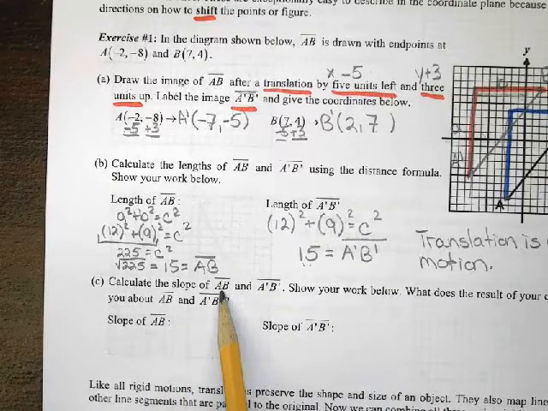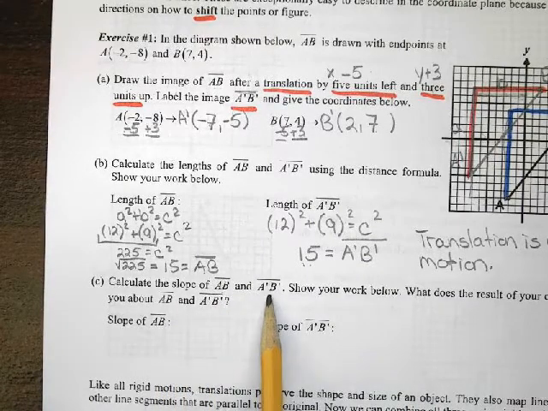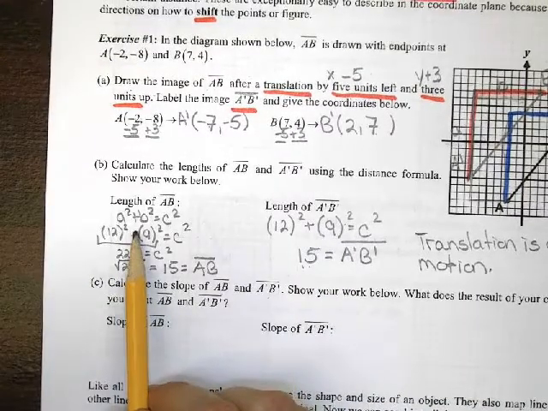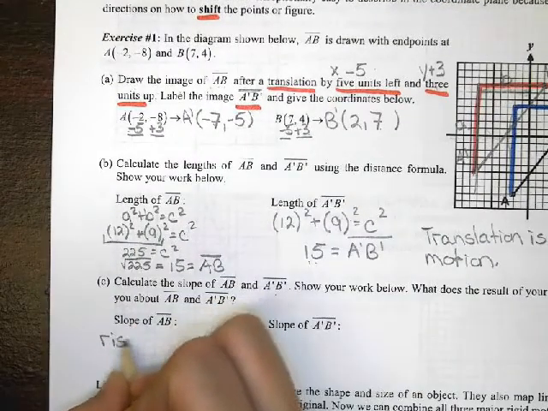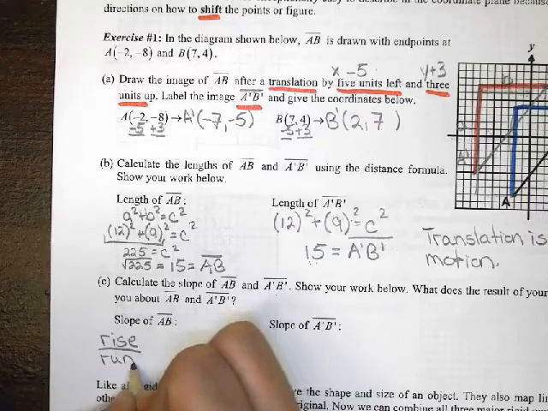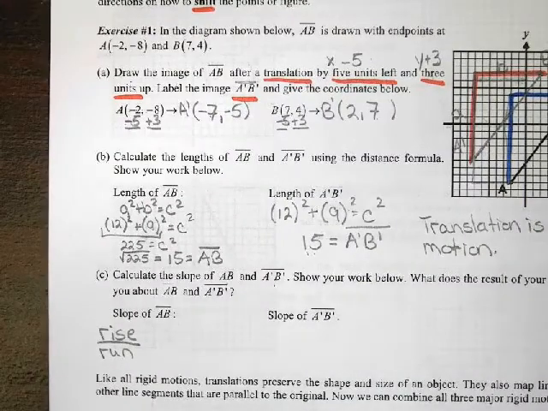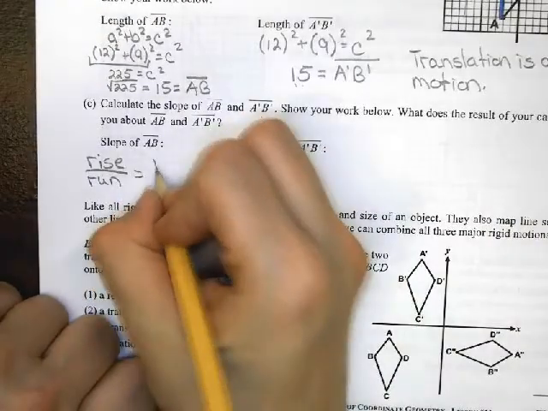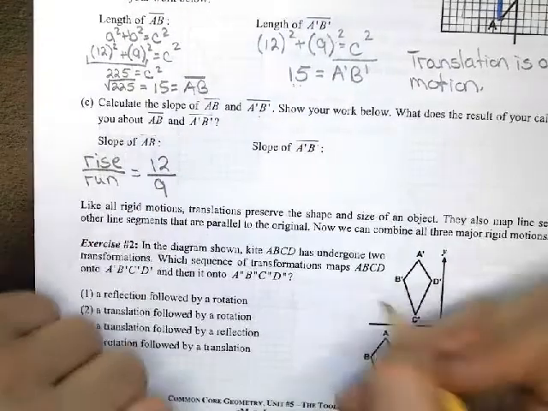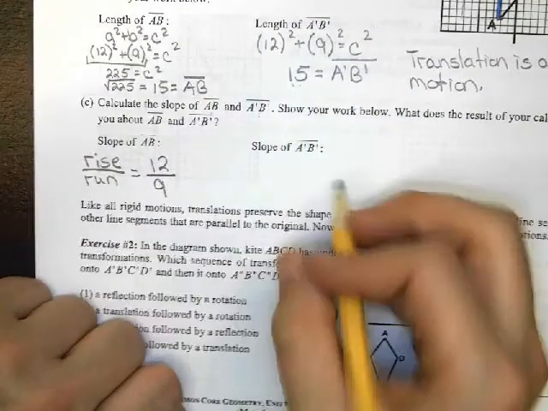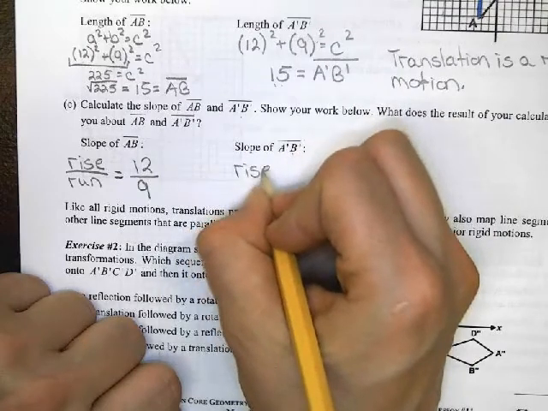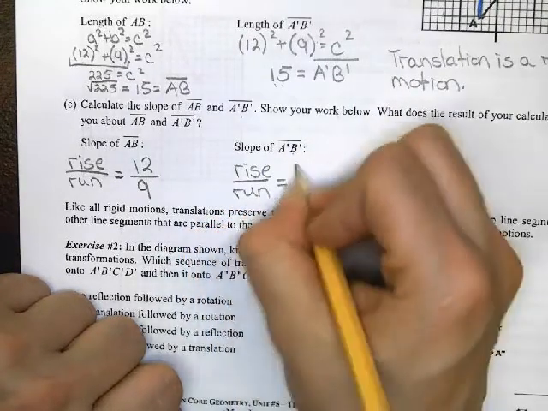Okay, so moving forward. All right, it asked me to calculate the slope of both AB and A prime B prime's segments. Okay, but we already did that. When we calculated the distance formula, we actually were doing rise squared plus run squared, and that's what the slope formula is, rise over run. So therefore, the rise is 12 over 9. And in this case, I don't have to reduce it. It didn't ask me to reduce it. And the slope of A prime B prime segment was also 12 over 9.